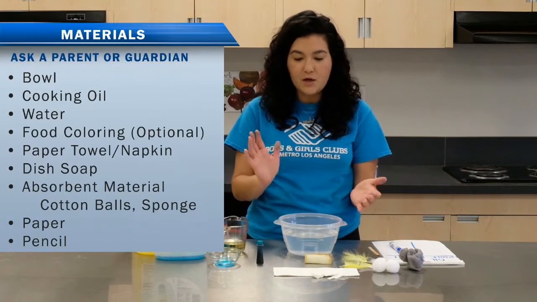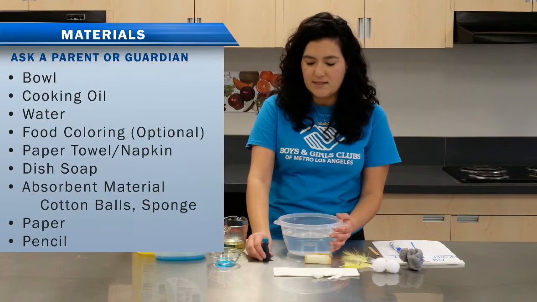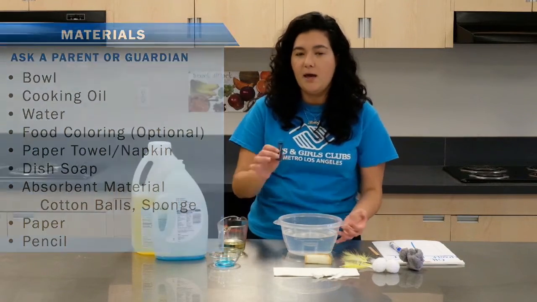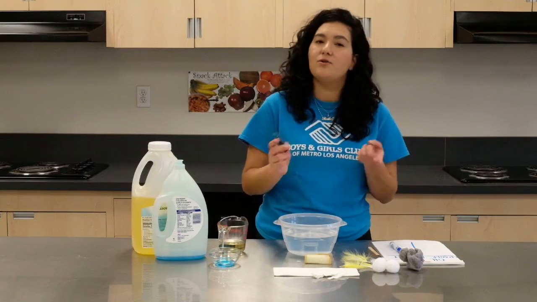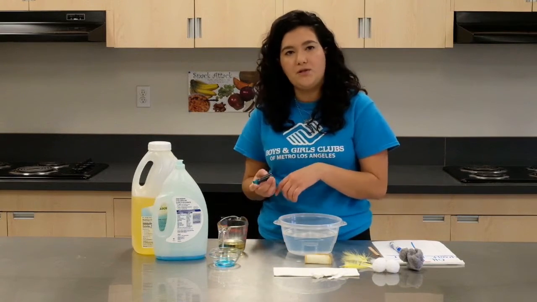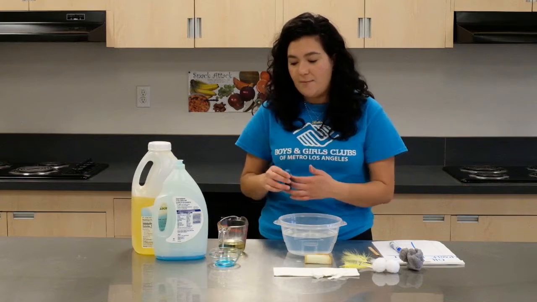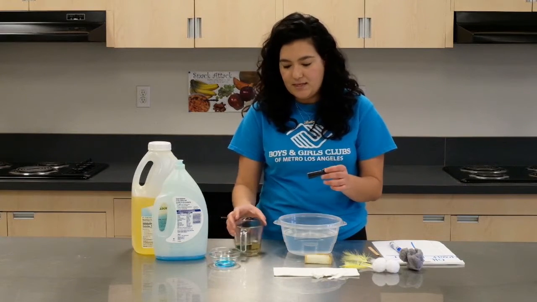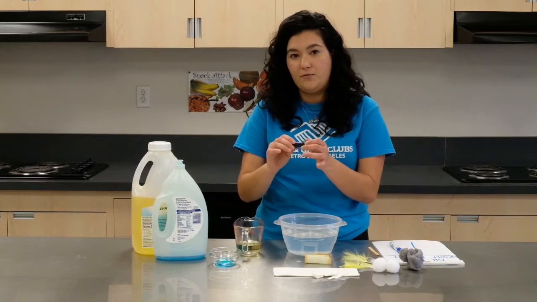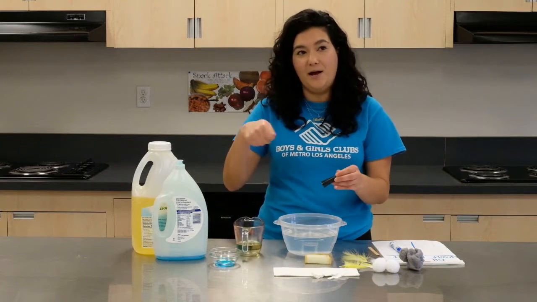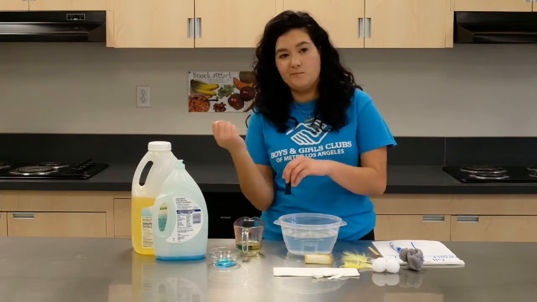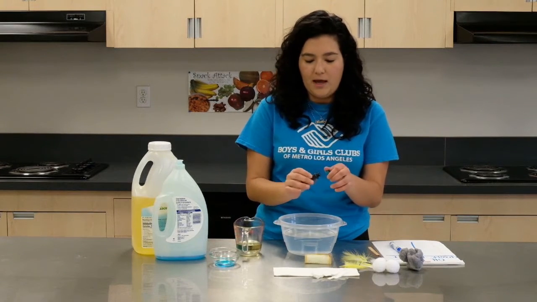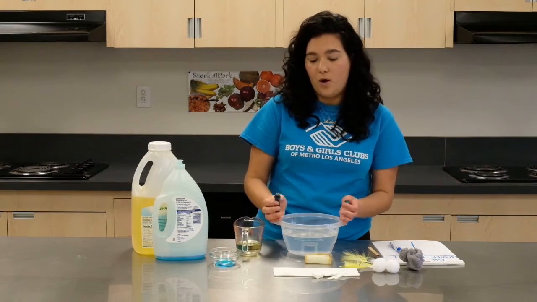So with today's experiment, like I said, I'm using food dye, and depending on what kind of food dye you have, you're going to dye either the water or the oil. So you're going to have to do a little pre-test. I did that today. I poured a little bit of the food dye in the oil and stirred it up to see if it would mix, and it didn't mix. So I dumped that little bit of oil out, and I'm going to dye my water instead.